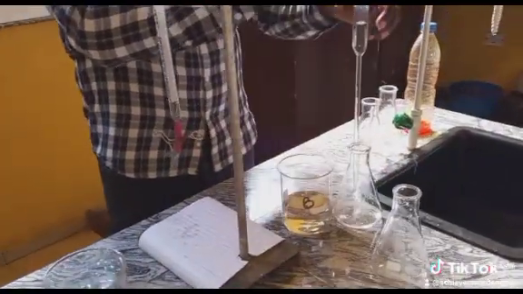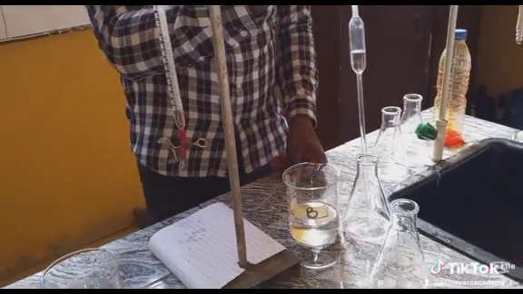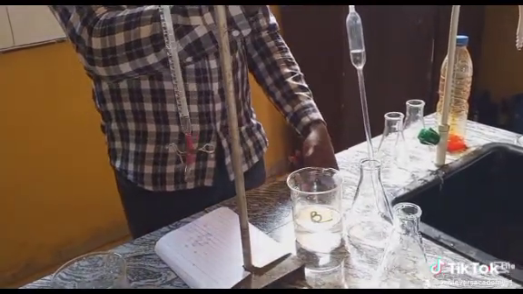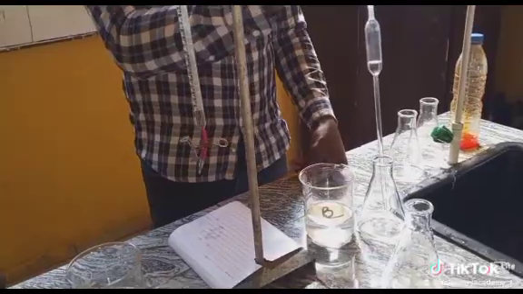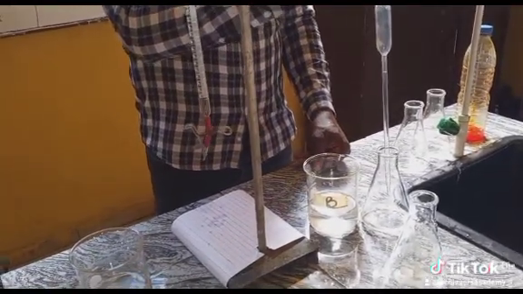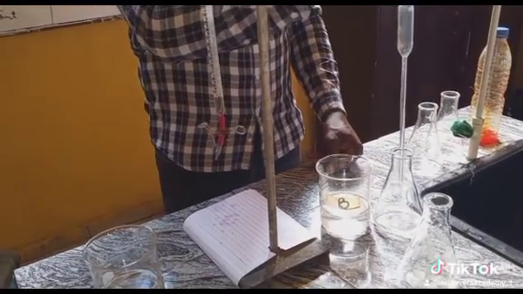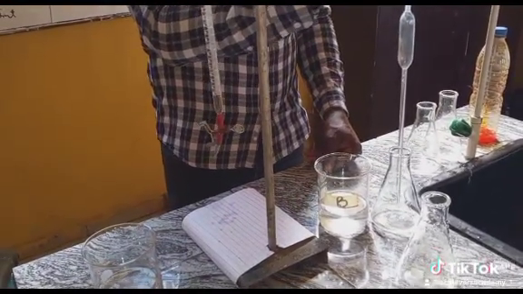Even the lab prefects are afraid. And those that intend to be pharmacists, medical doctors, medical lab scientists, all of you, you don't know you are going to be doing a lot of analysis in the lab. And this is part of it.